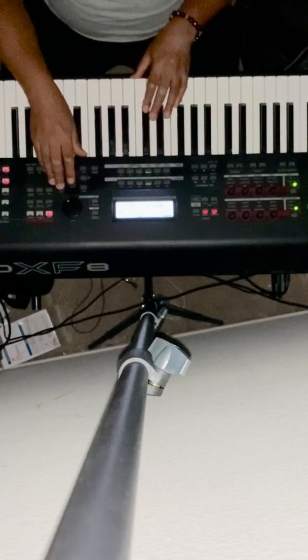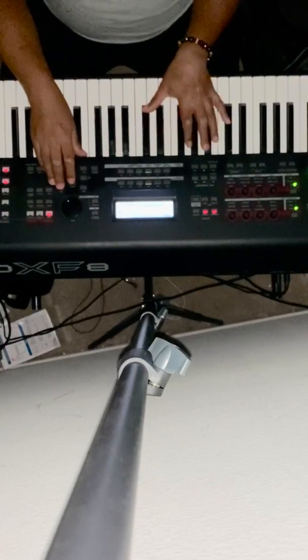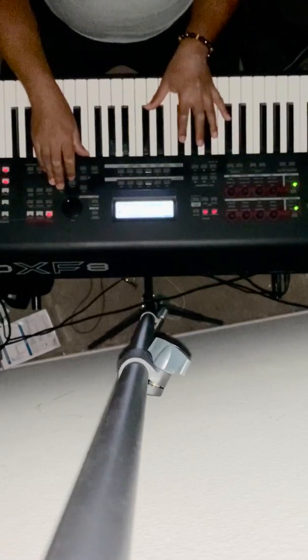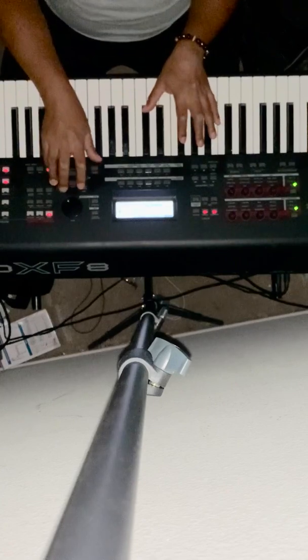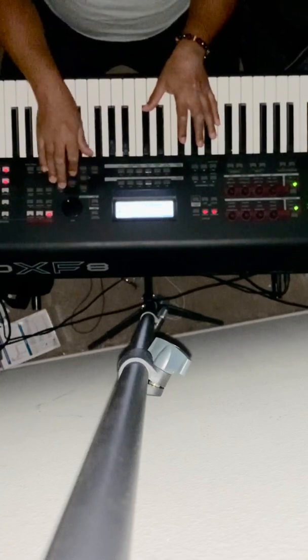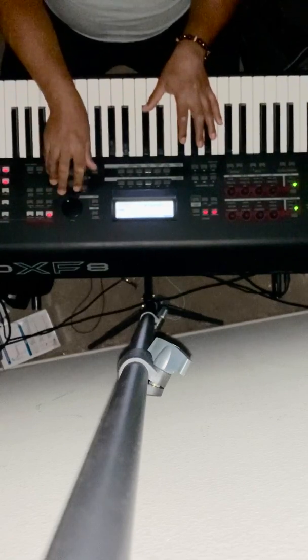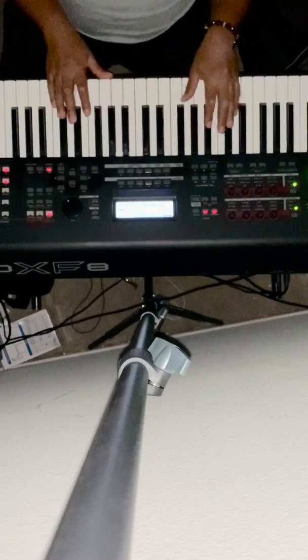Now I'm going to pick my wave. I'm going to use the one I always use. Let's use a sawtooth-like wave. Here we go. Okay, so here's our sawtooth.